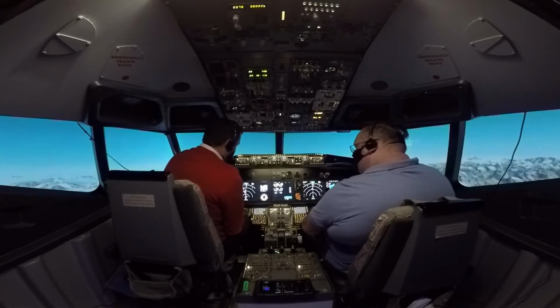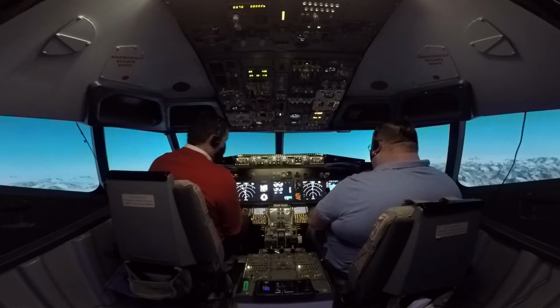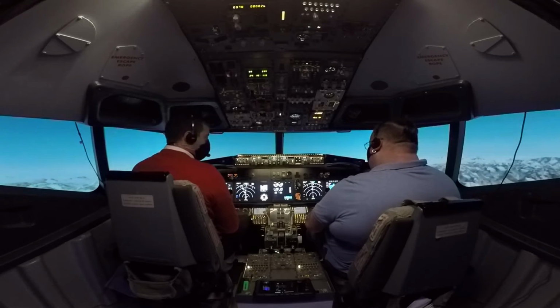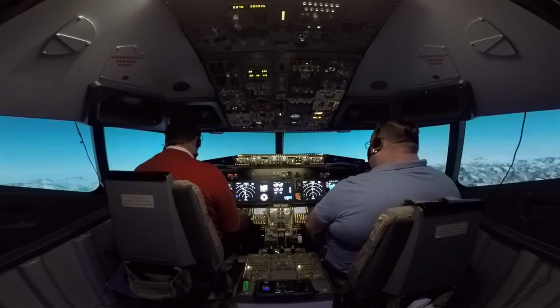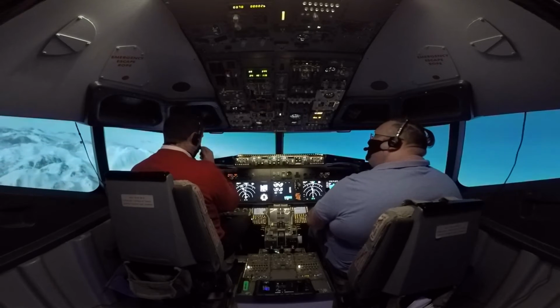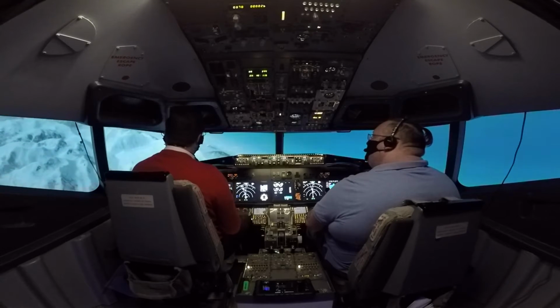Now we're coming up to a waypoint called Banco, which is a couple of miles away. You'll notice that the plane will actually just turn absolutely perfectly. I just love it. And that's Mont Blanc. Wow.